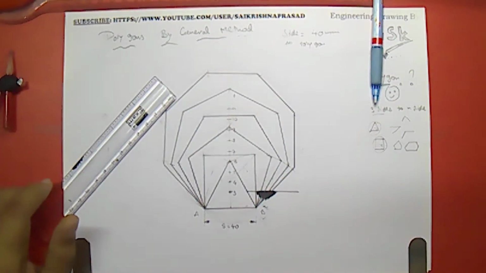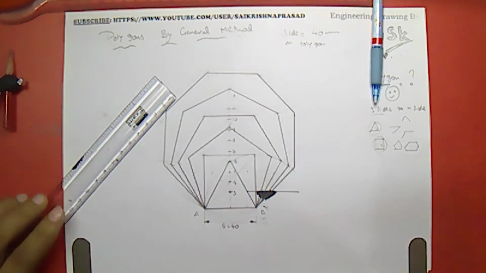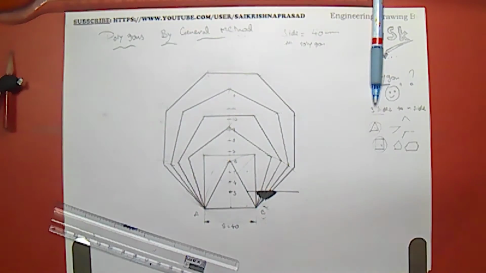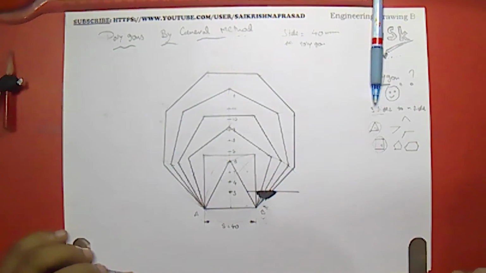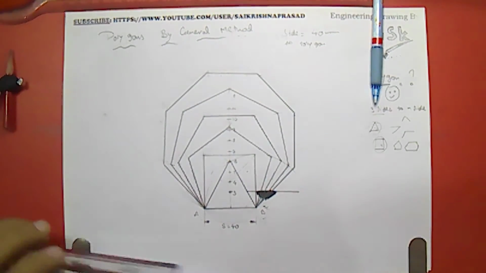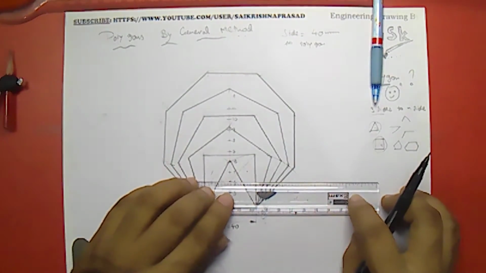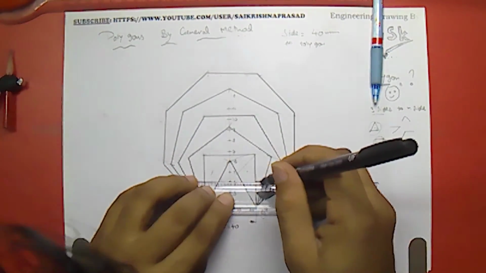I'm sorry about this marker, it has spread a little bit of ink over here. The next one over here is a square.